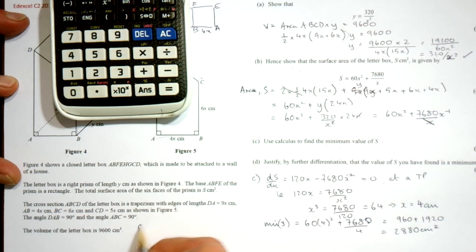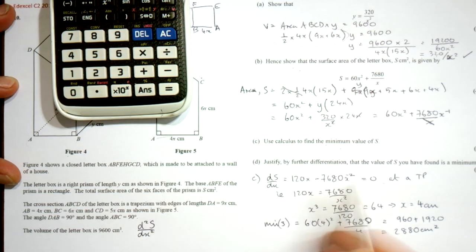So d2S by dx squared means differentiate dS by dx. So differentiate this, the power of this one is 1, so that's 120 times the 1, reduce this power to 0, and anything to the power of 0 is 1, so we're left with 120.